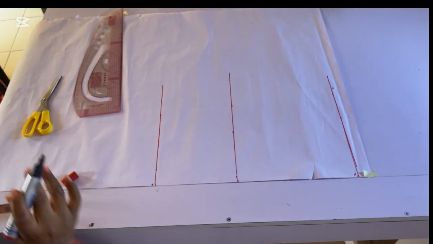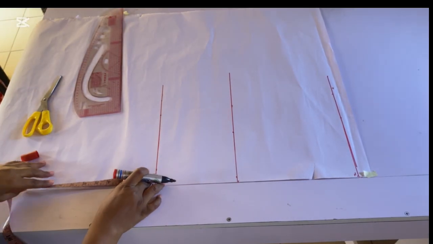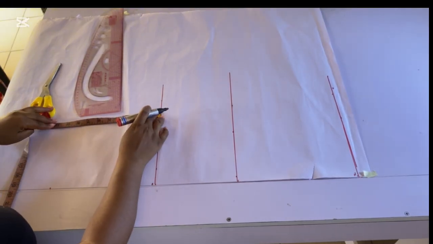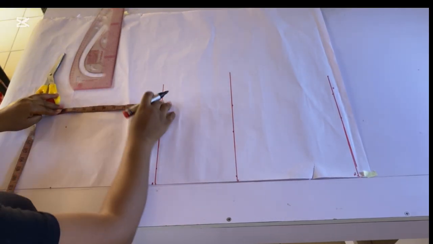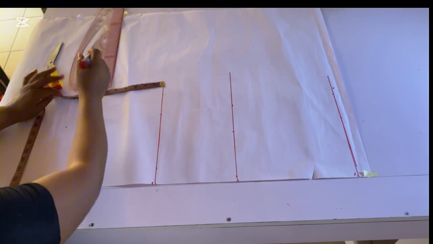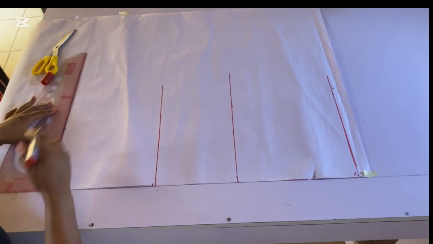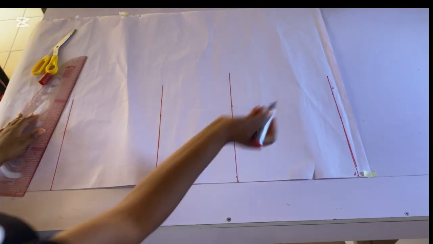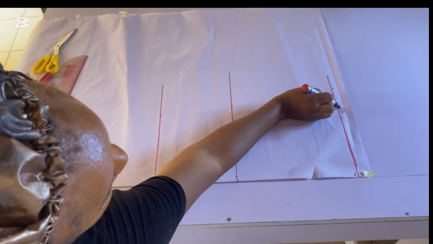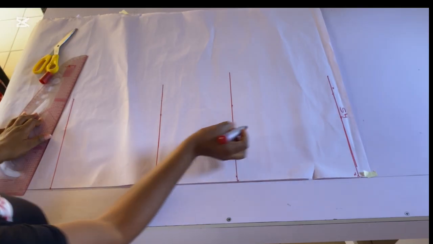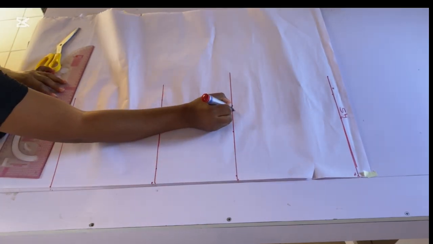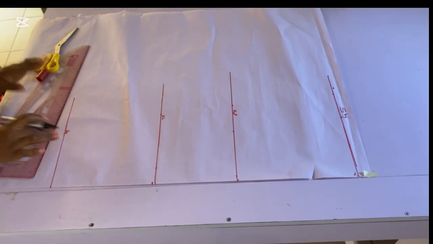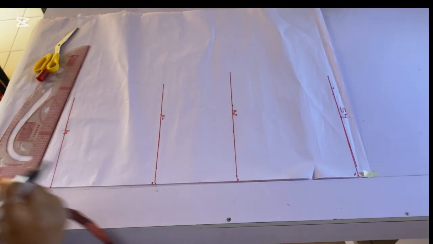When I'm done, I will come down by 9 inches from my half length to get my hip line, as you can see me doing. And I'll go ahead and connect all the lines together like so. When I'm done, I'll label them: my shoulder line, my bust point, my half length, and my hip line. Okay, as you can see right here.